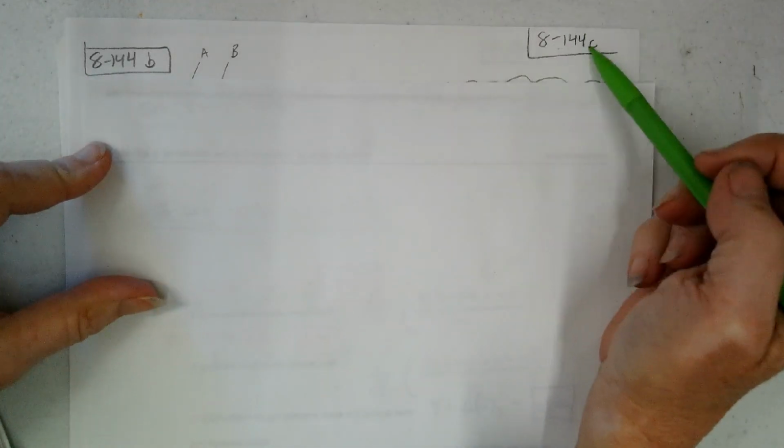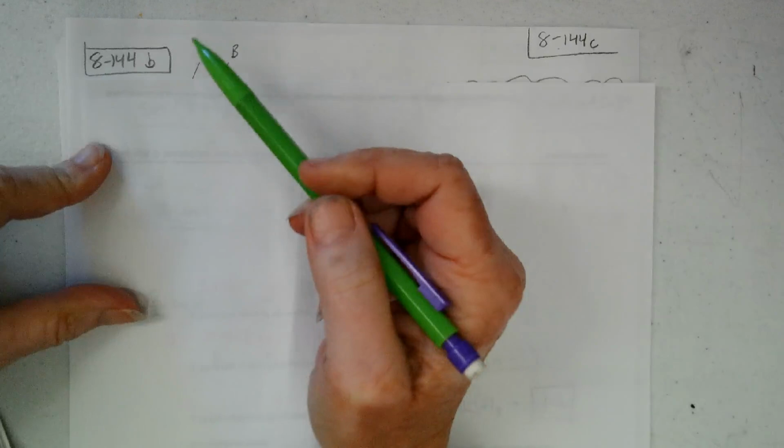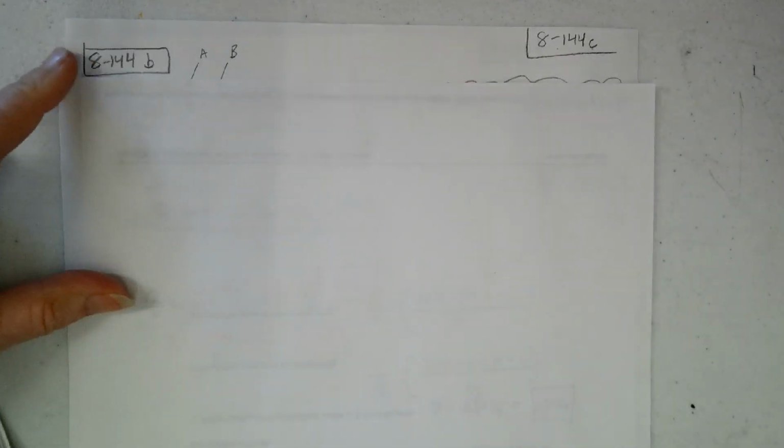Here's pre-calc. This is problem 8-144. I'm going to do letter C, but it refers to letter B. So letter C says, use the fact.